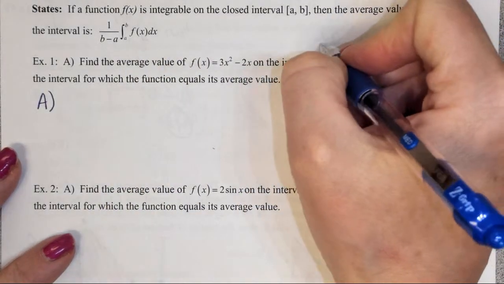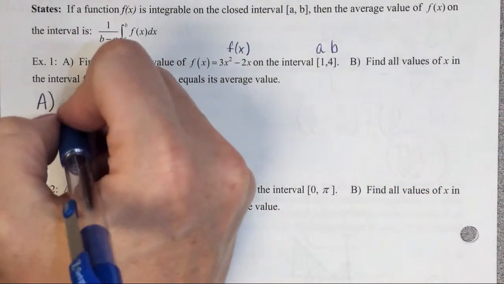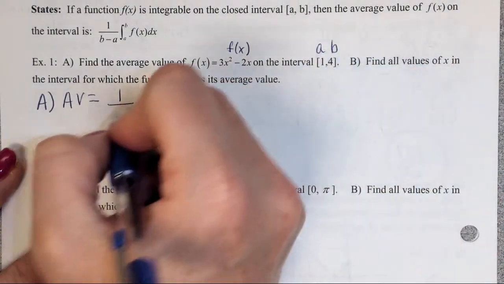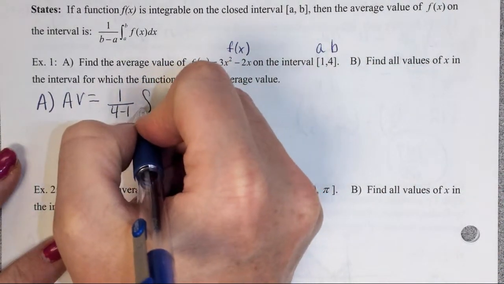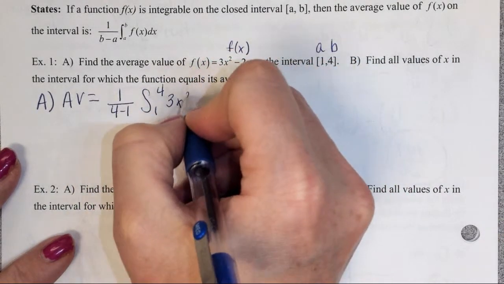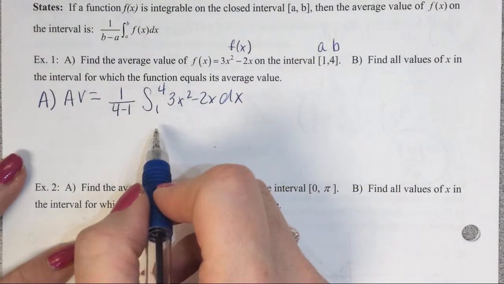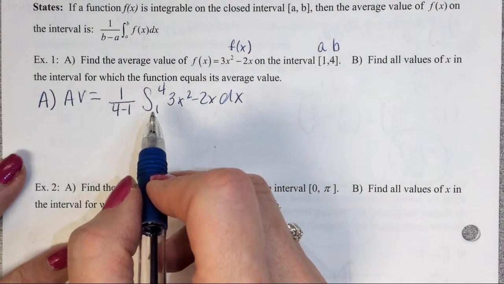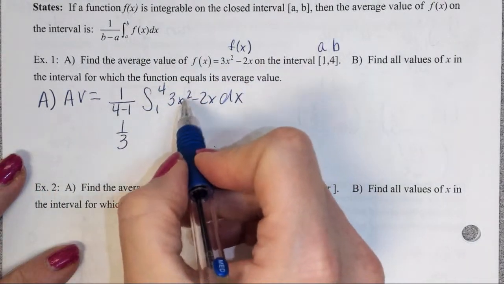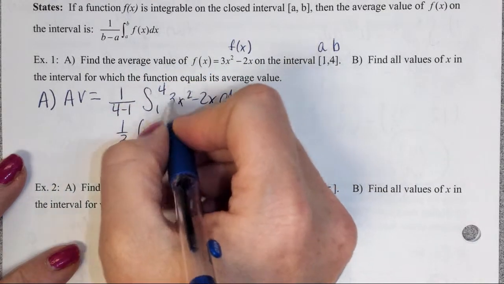So this would be a, this would be b, this is our function. And now we just plug in. Average value equals 1 over b minus a times the integral from a to b of the function dx. That's my setup to find the average value. So I'm going to have 1/3. I add 1 and I divide. What's that going to give us? What's the integral there?